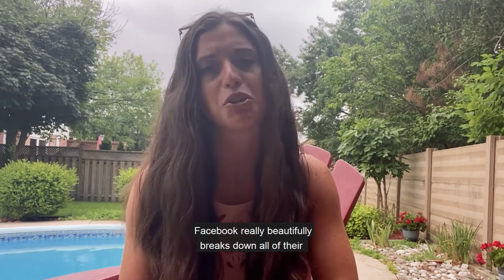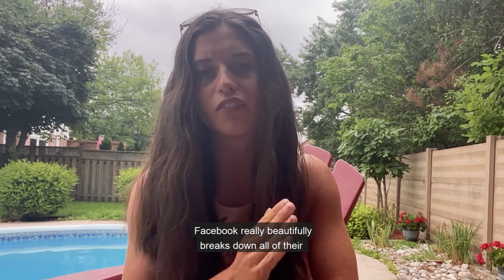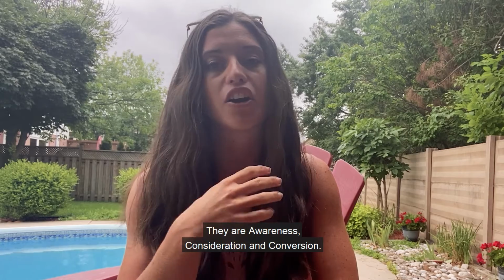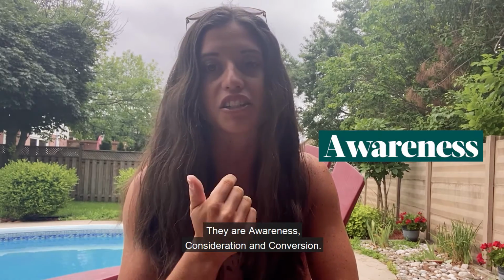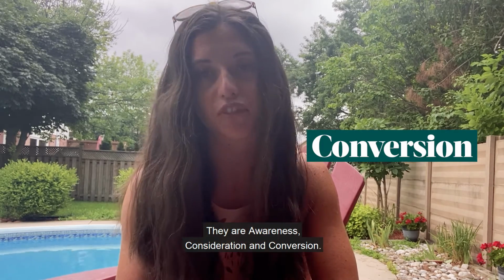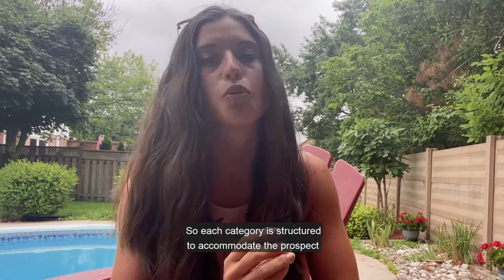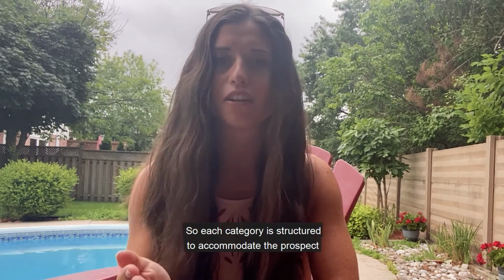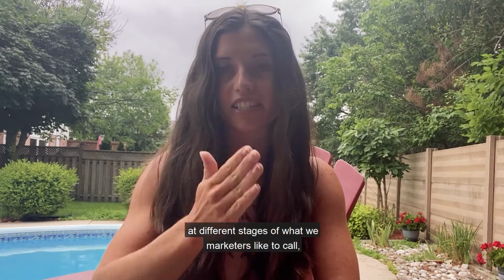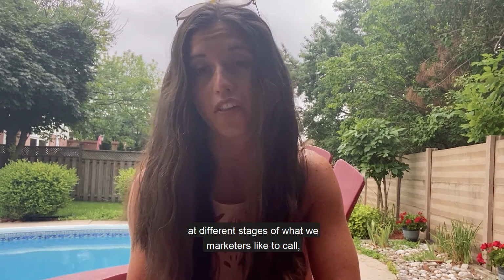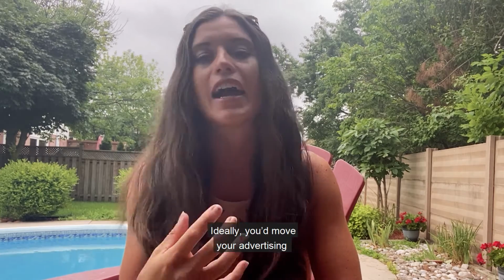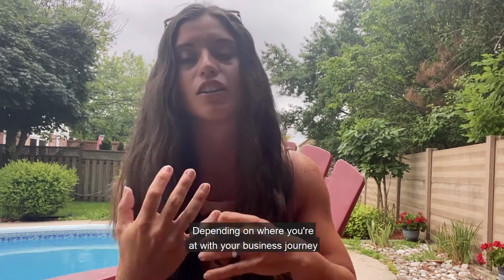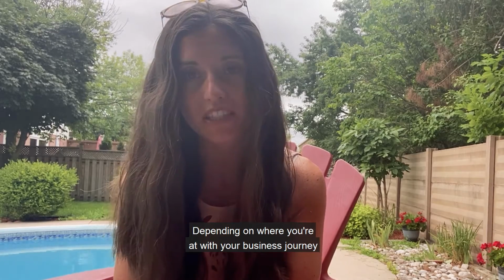Facebook really beautifully breaks down all of its marketing objectives into three specific categories. So there are awareness, there's the consideration, and then there's the conversion category. Each category is structured to walk your prospect through different stages of what we marketers like to call the customer journey. Ideally, you would move your advertising through each of the stages, depending though on where you're at with your business journey.